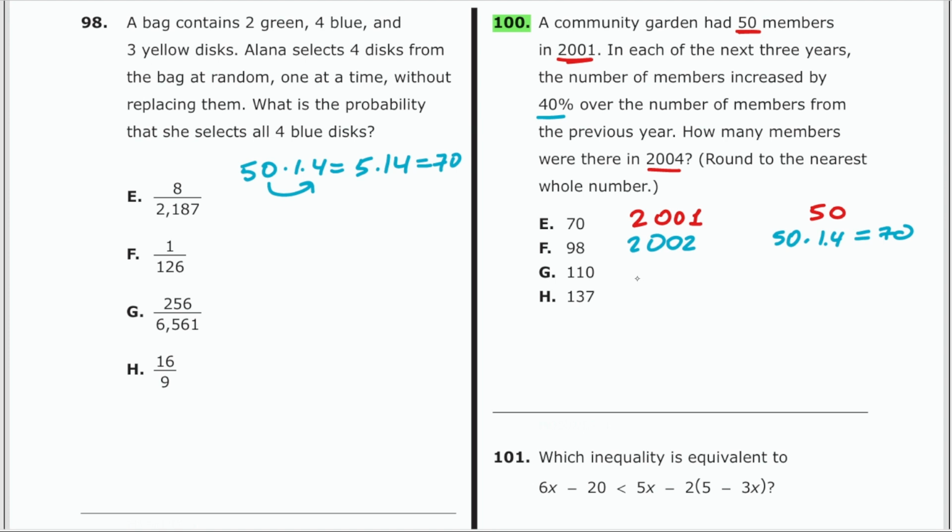Now let's go with 2003. So 2003, we take 40%, remember, of the previous year. So the previous year is 70, so we go in 70, and we also multiply this by 1.4. Now, I know that's 98 off the top of my head. But if mental math is a problem, again, 70 multiplied by 1.4. So move the 0 here. So it's 7 times 14. This is equal sign. 7 times 14. And that is just 98.